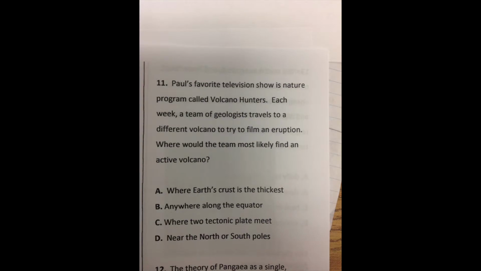Number 11. Paul's favorite television show is the nature program called Volcano Hunters. Each week, a team of geologists traveled to a different volcano to try and film an eruption. Where would the team most likely find an active volcano? A. Where Earth's crust is the thickest. B. Anywhere along the equator. C. Where two tectonic plates meet. D. Near the North or South Poles.